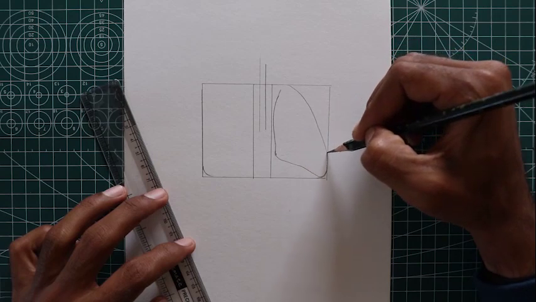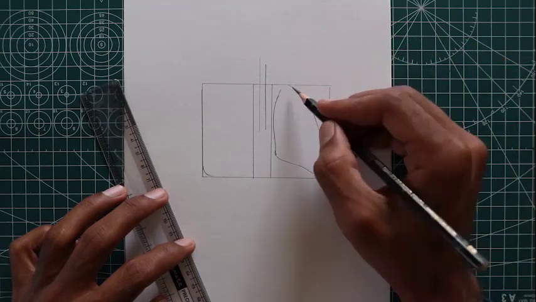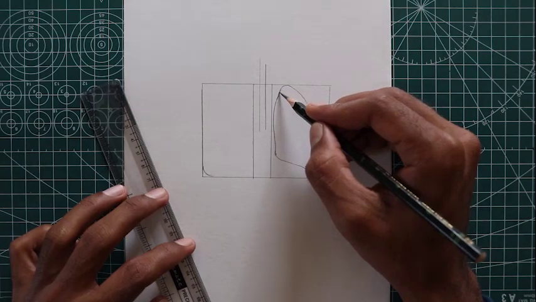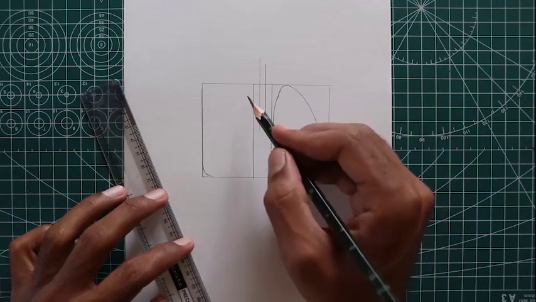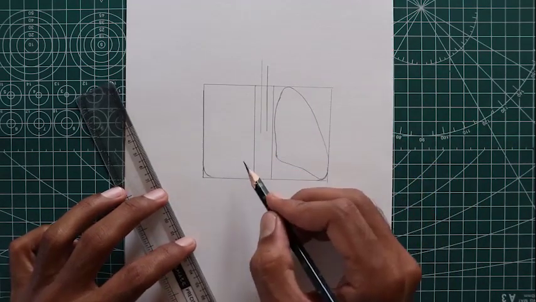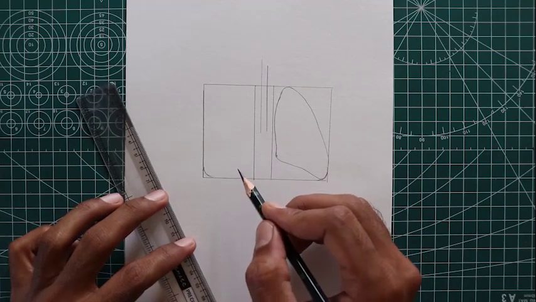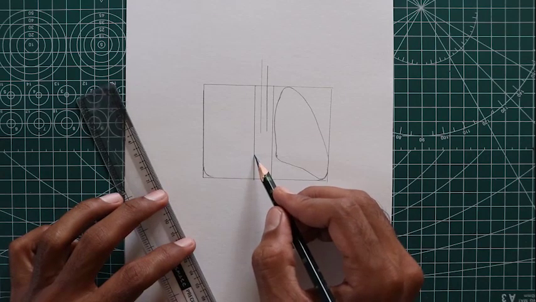Make a curve and draw over here from top of the box to the corner of the box. Do the same way on this side too.